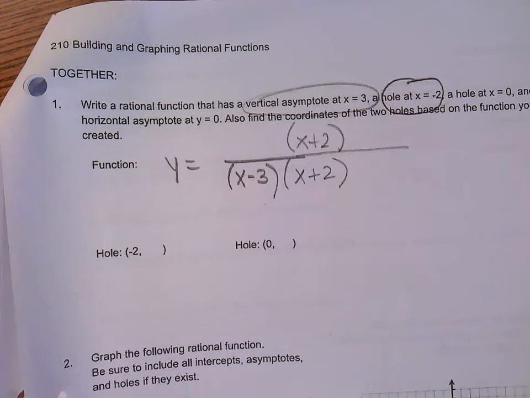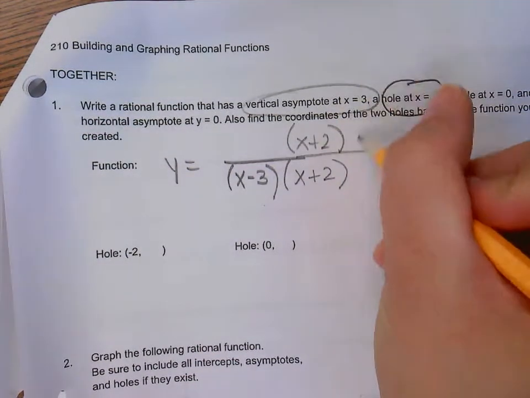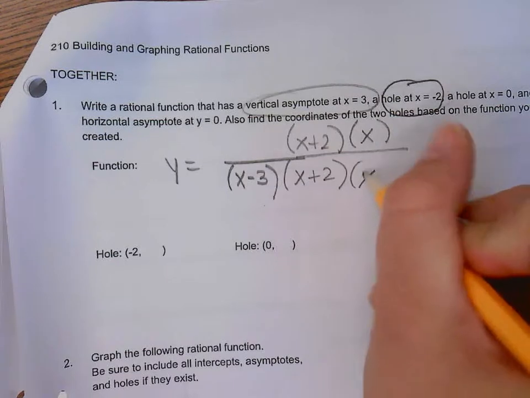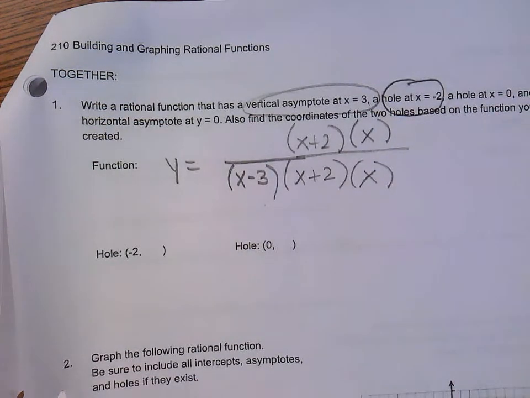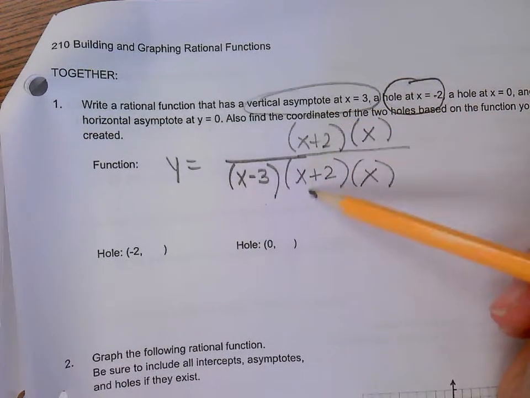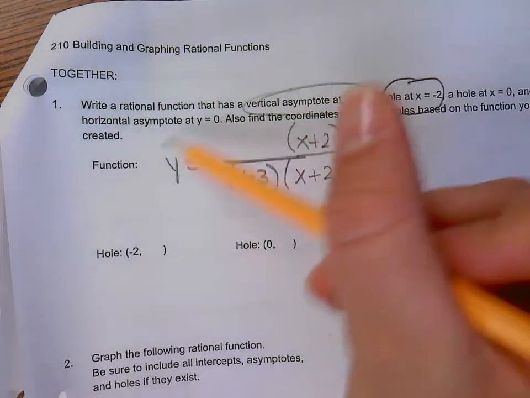What other factor has to get put in there? I need a hole at 0. How am I going to make a factor so that 0 would be the solution to it? I mean, x plus 0, or I could just write x, right? You need a factor of x over x, because if I plug 0 in here, it makes that factor 0, right? All right, do I have everything I need? This would cancel, but this is my function.